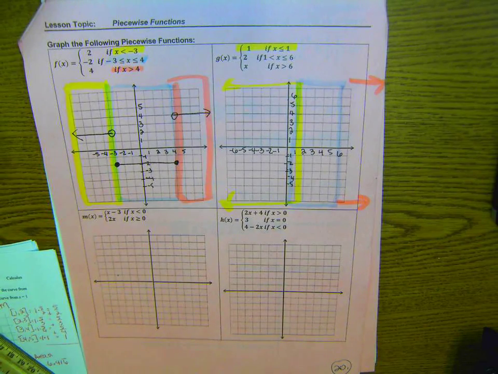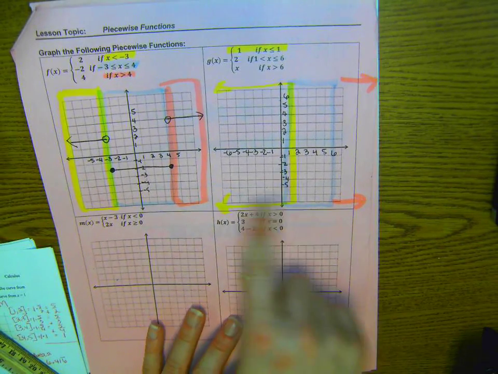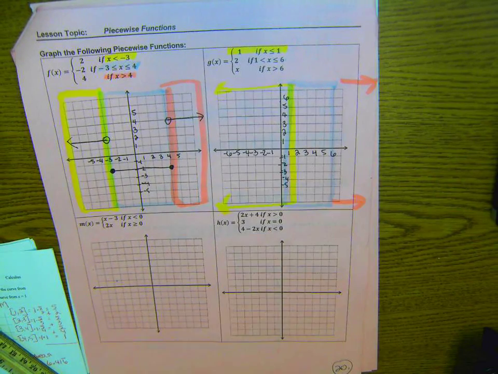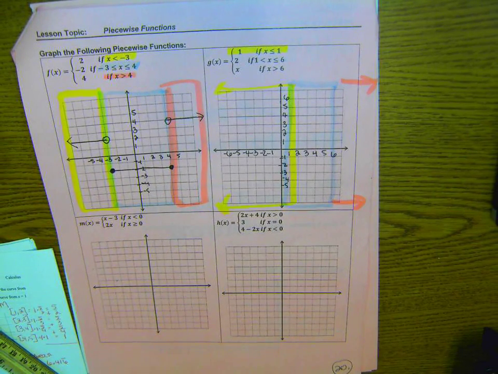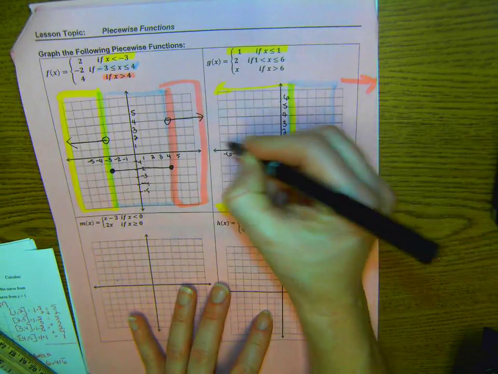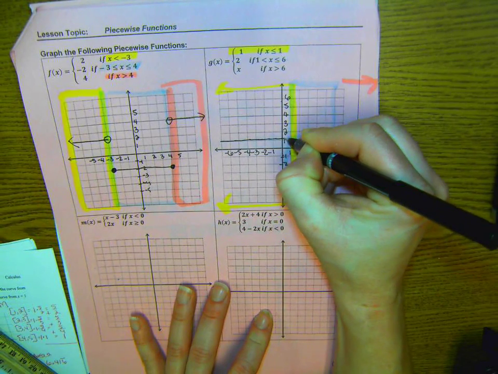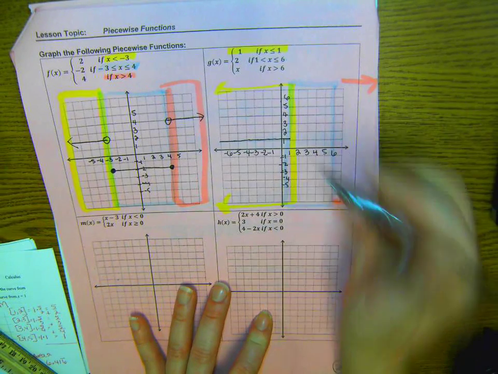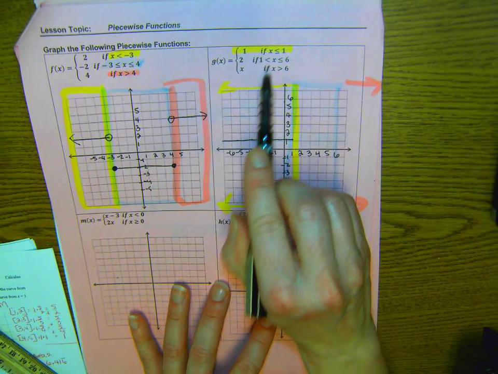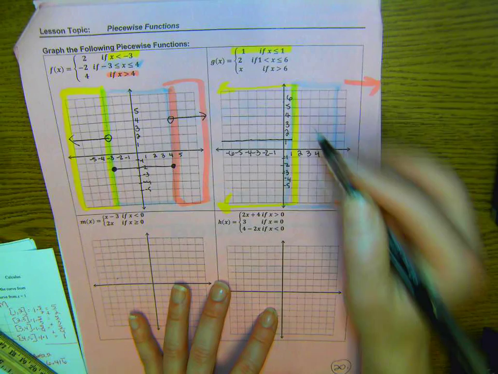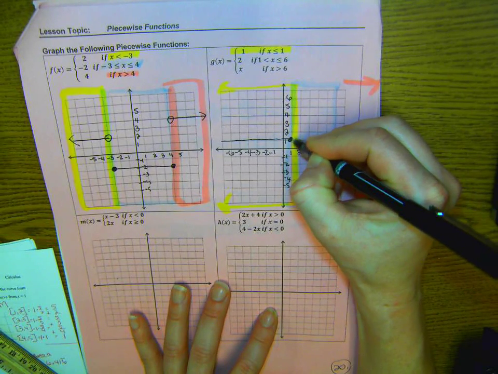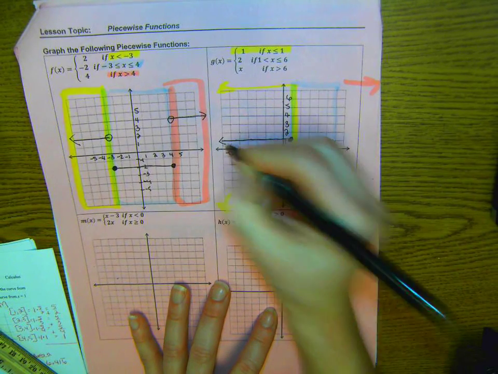So you guys tell me, this piece, how should I draw it? What kind of a line? Horizontal line at 1. Okay, so I'm going to do a horizontal line at 1 all the way to when x equals 1. What kind of circle am I going to put? A closed circle. And I draw an arrow to say that it goes forever to the left.